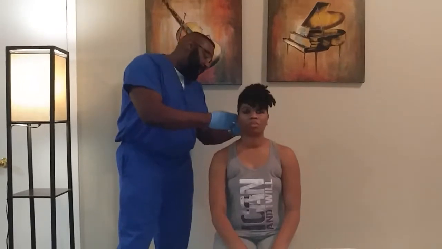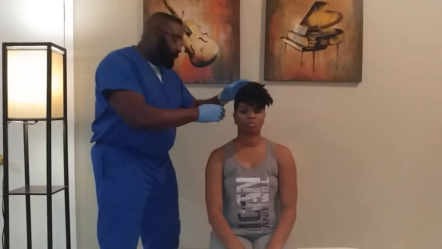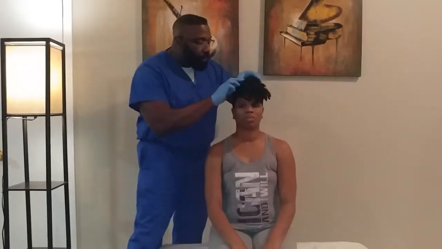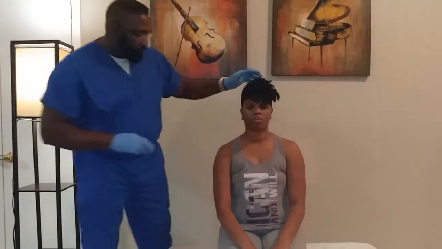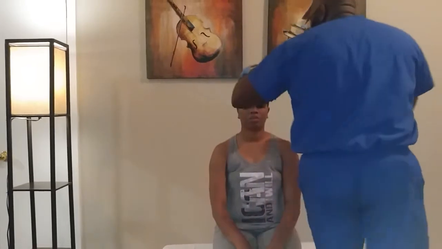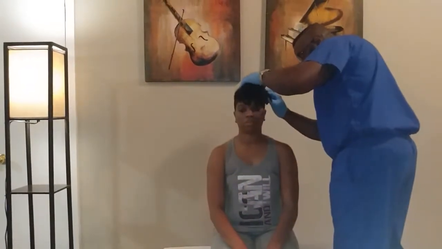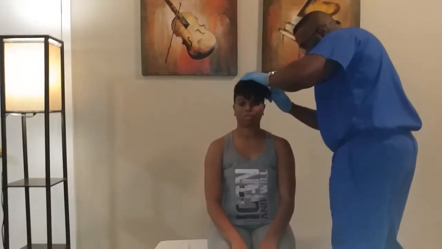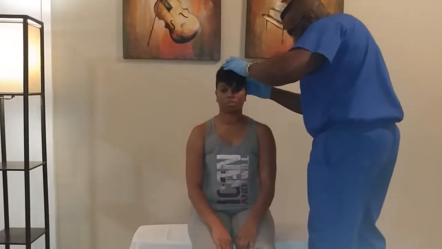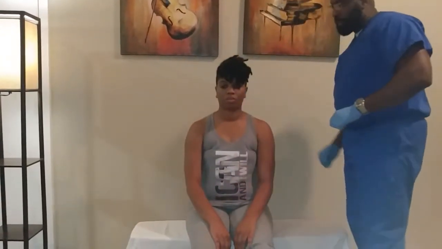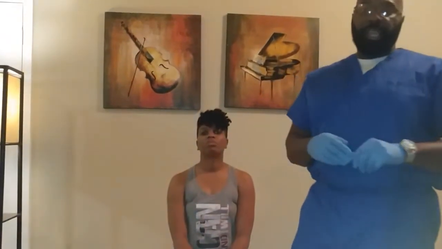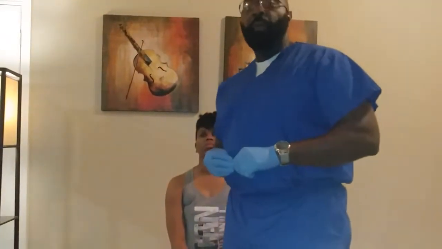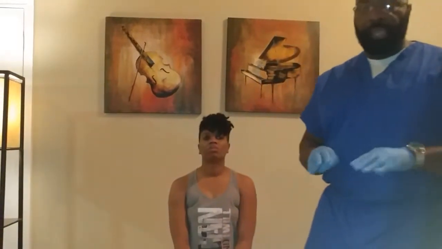I'm looking at the hair region here, and it's really clean. There's no signs of lice or infection in the scalp area. Really good.